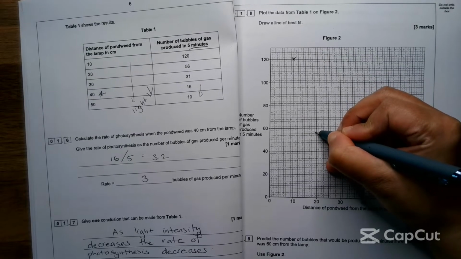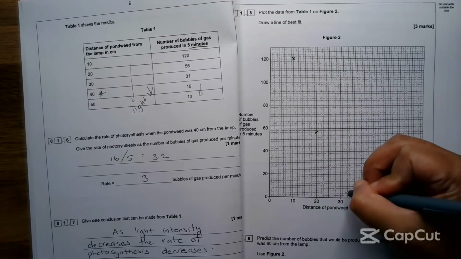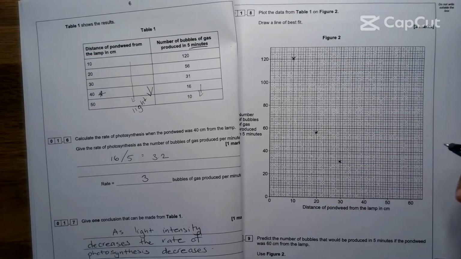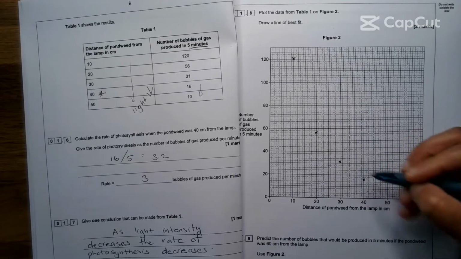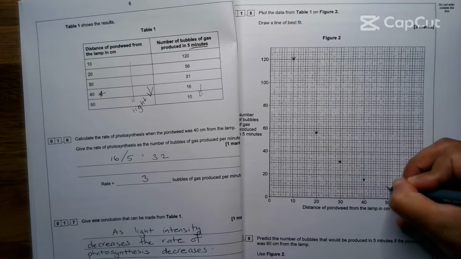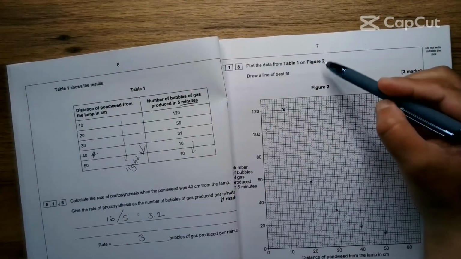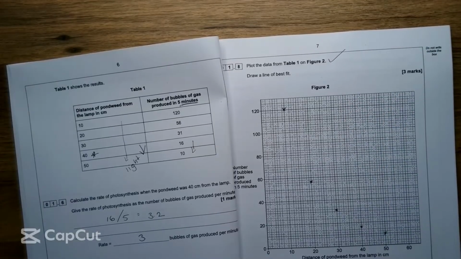So each square is worth 2 digits. 30 is 31. 40 is 16, so that's 10, 16, and then 50 is 10. So always go back and check, right, have I plotted all the data? Yes, I have.